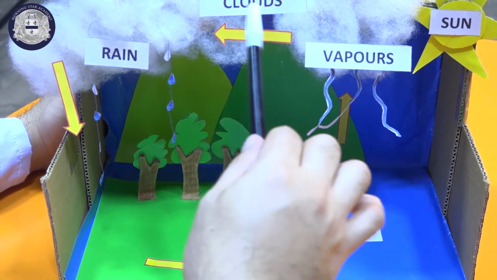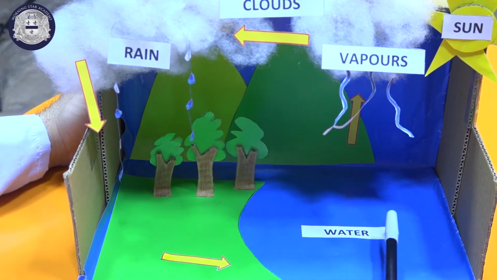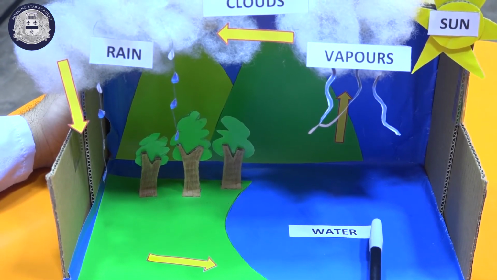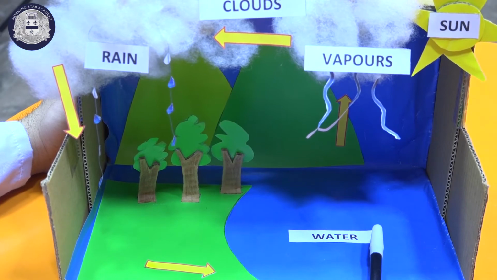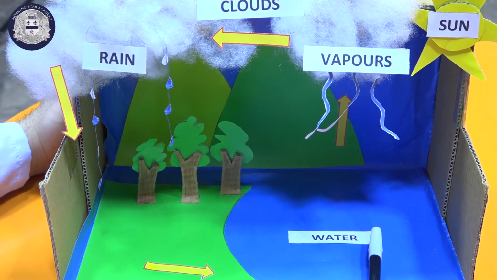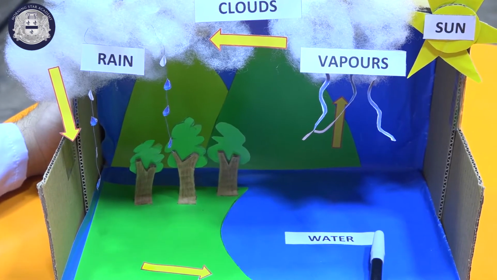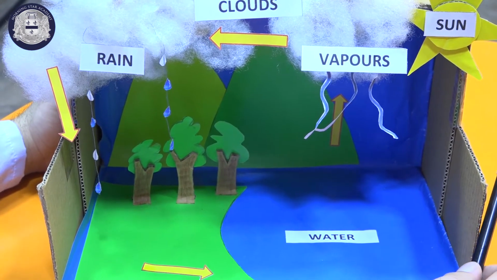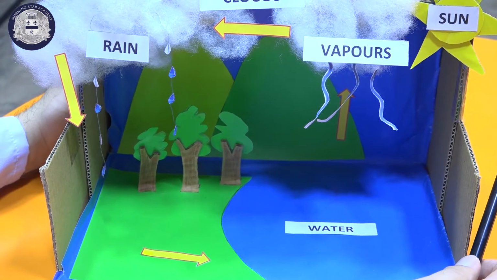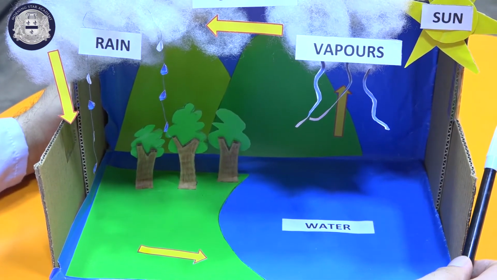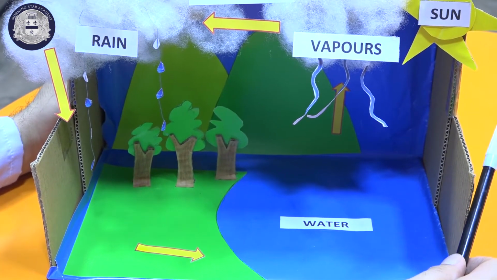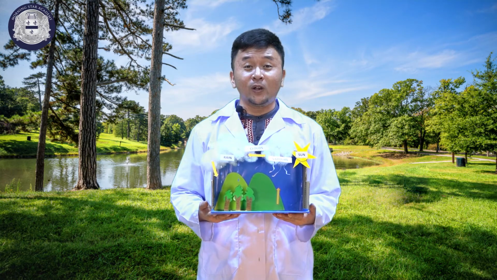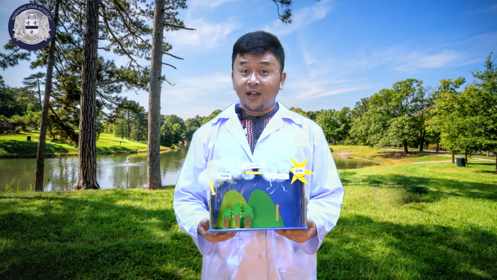Okay, so please remember how water cycle happens or occurs, because for your presentation you have to explain about water cycle. Alright kids, so that is all about water cycle and your project is called water cycle diorama. So again kids, there we have it, our water cycle diorama.